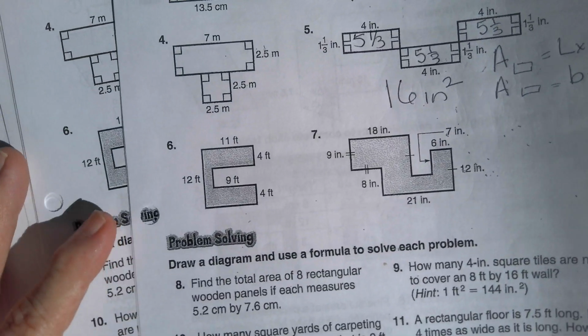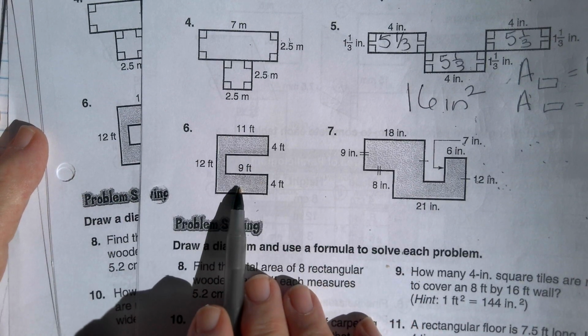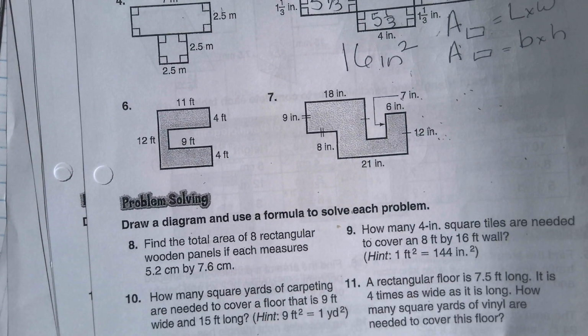All right, so now I want to find the shaded area of this number 6. Who has a clue how you could find the shaded area of that number 6? Before I say one word, do we have any genius in here? Wait, what? What am I going to multiply? 12 and 11. Okay, very good.